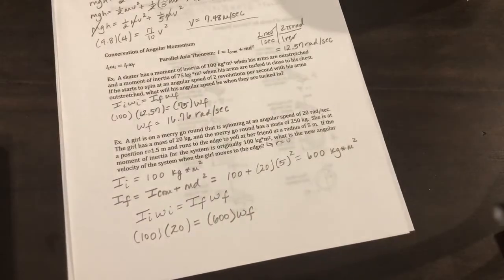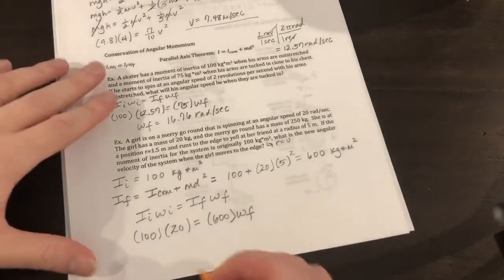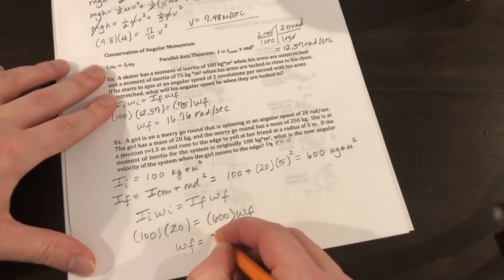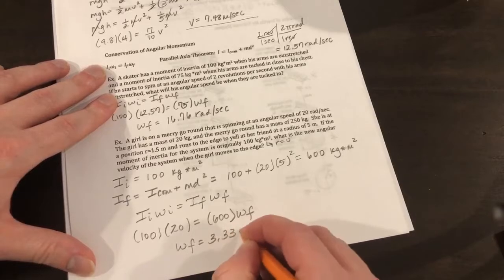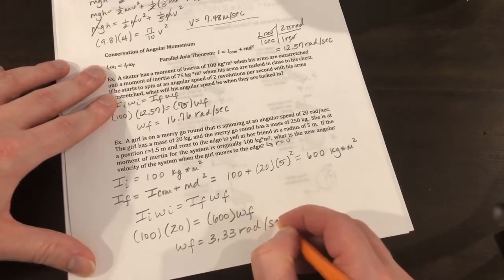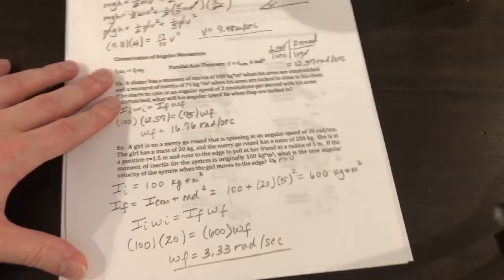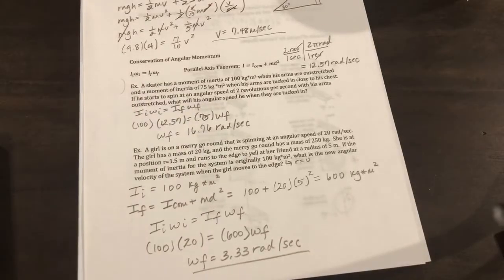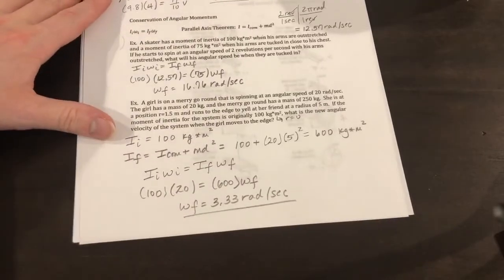So 100 times 20 divided by 600 is going to be 3.33 radians per second. So if you extend your radius, you're going to be going slower.